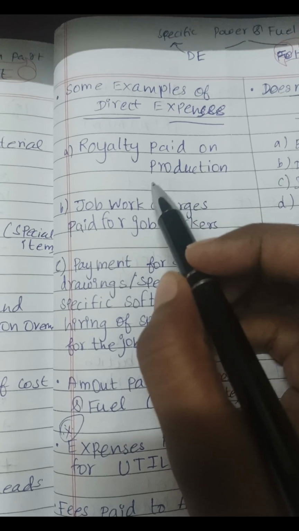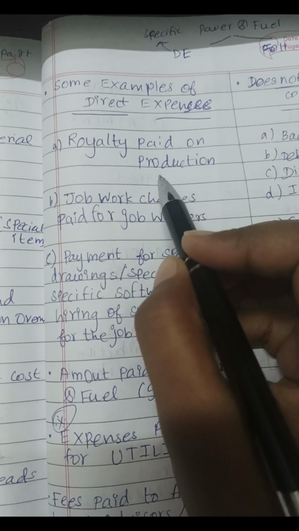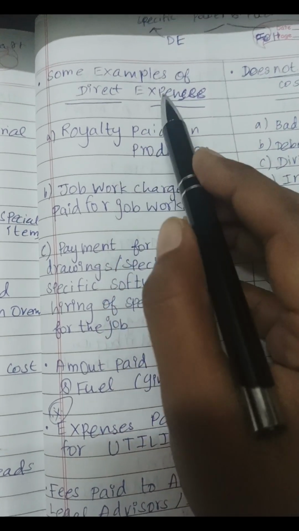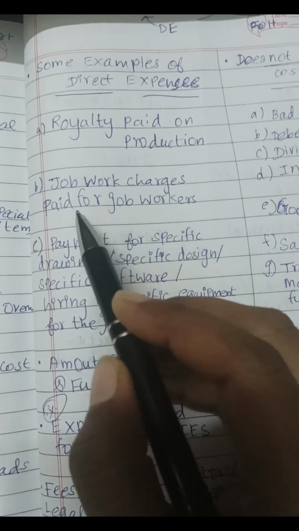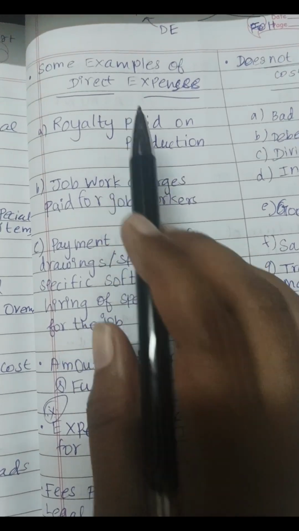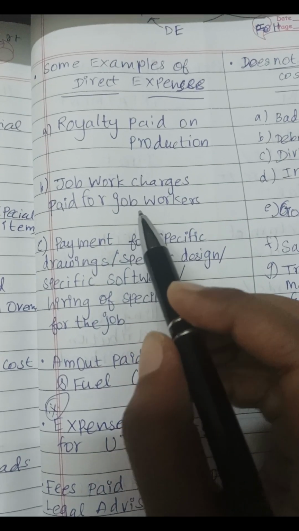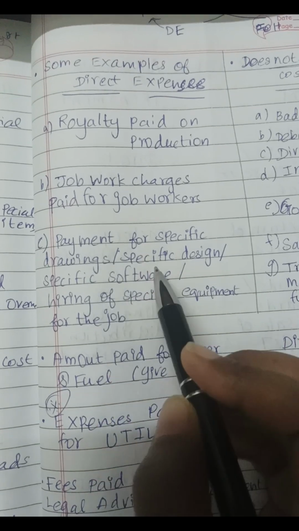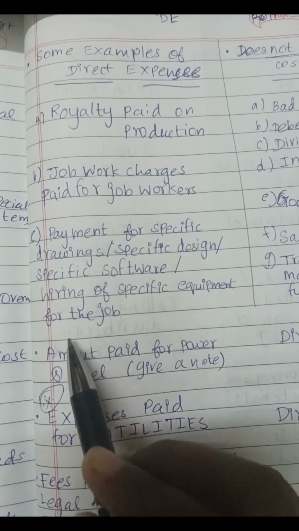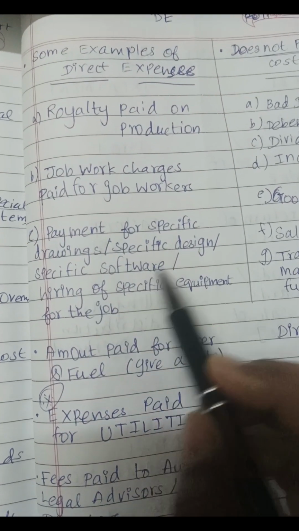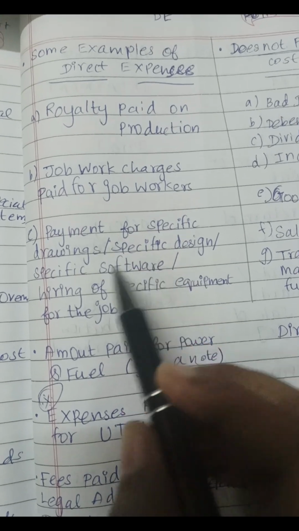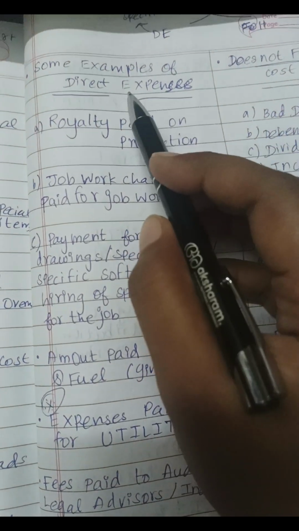Some examples for direct expenses: royalty paid on production, it will come under direct expenses only. In exams we see the word production and we post it in the factory overheads. We shouldn't post it under factory overheads. It will come under direct expenses only. And job work charges paid to job workers, mostly we will put this adjustment under direct expenses only, but I added it for your reference. Payment for specific drawing, specific design, specific software, hiring of software equipment for a job. In all these adjustments I mentioned specific everywhere. So if it is for a specific purpose, it will come under direct expenses.